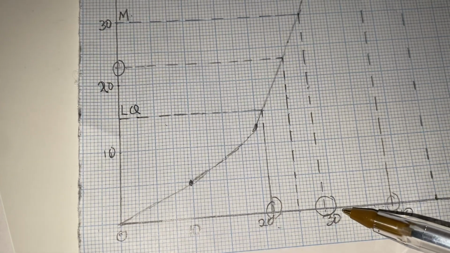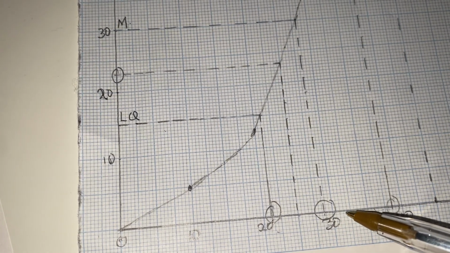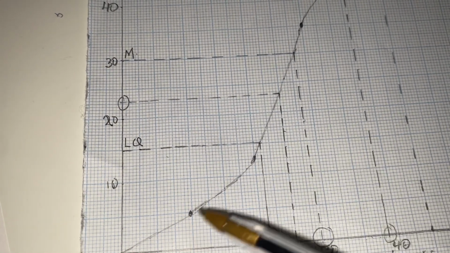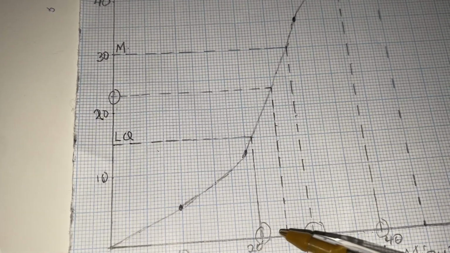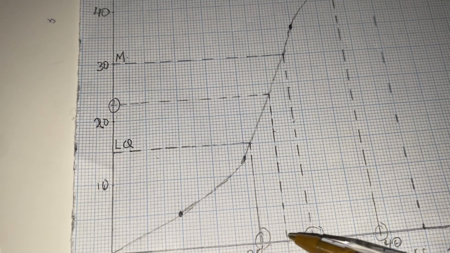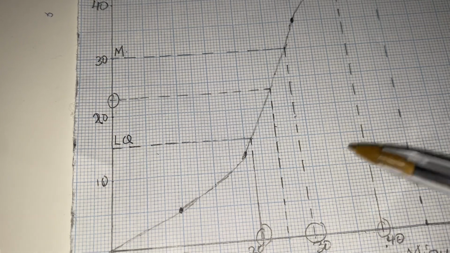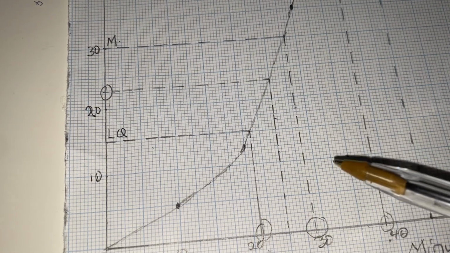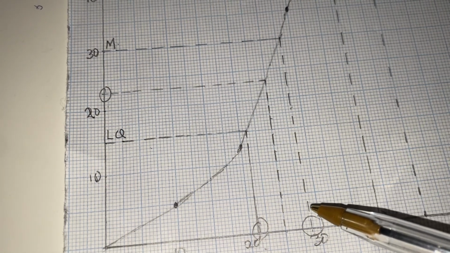Choose a scale you can easily read under exam conditions. Even if you choose a scale like 1, 2, 3, you count 4 boxes for 1, another 4 boxes for 2. Choose a scale you can read.